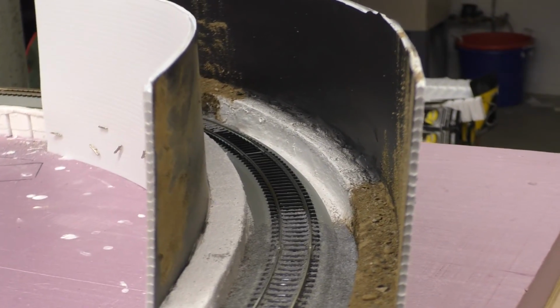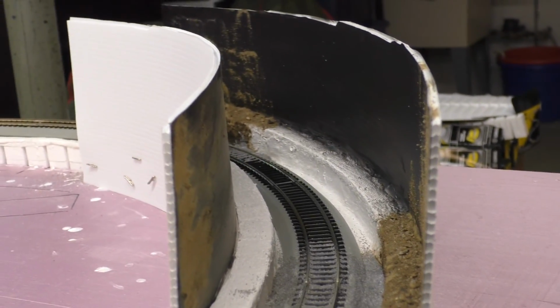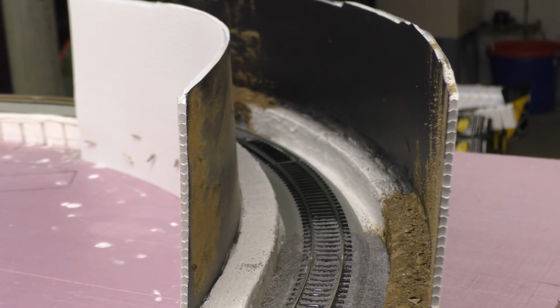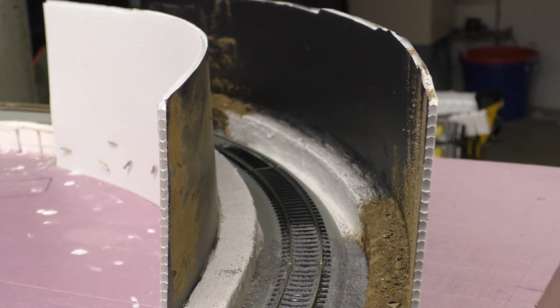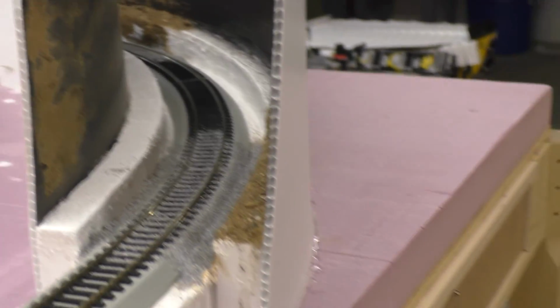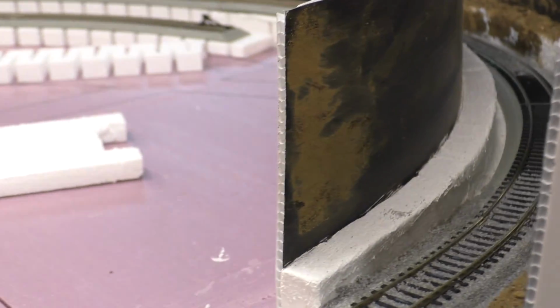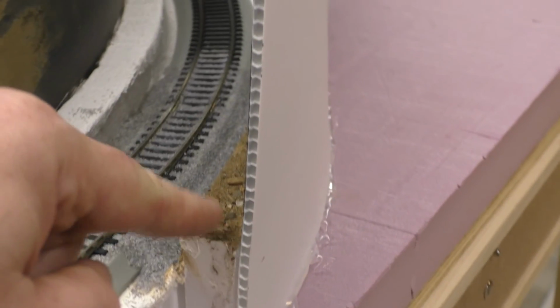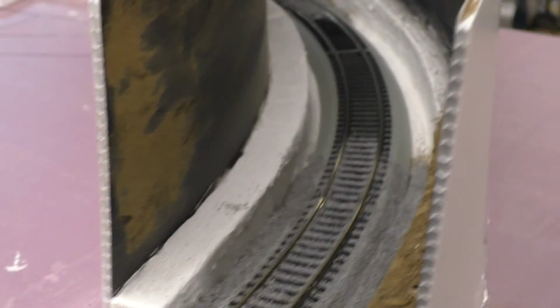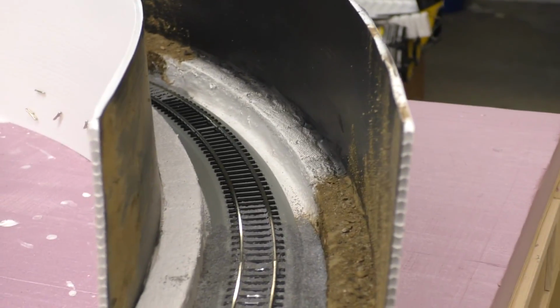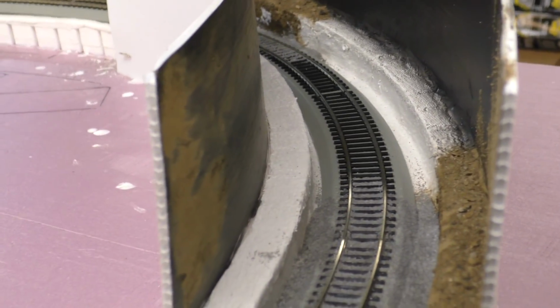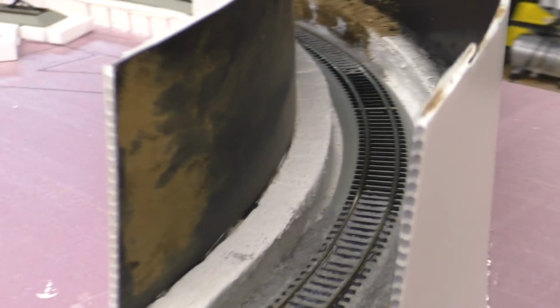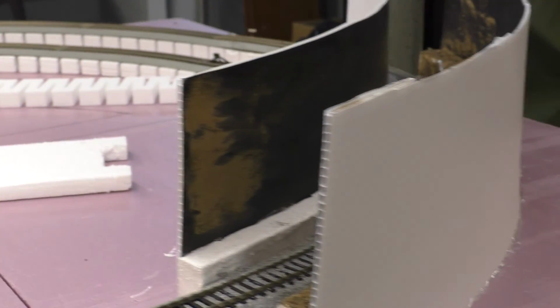So I may end up going in there with a brush and putting some brown on there so it doesn't show much. This side over here is going to have this dirt ballast I have, and I may even just take this dirt ballast and run it all the way through. So that's how it looks so far.